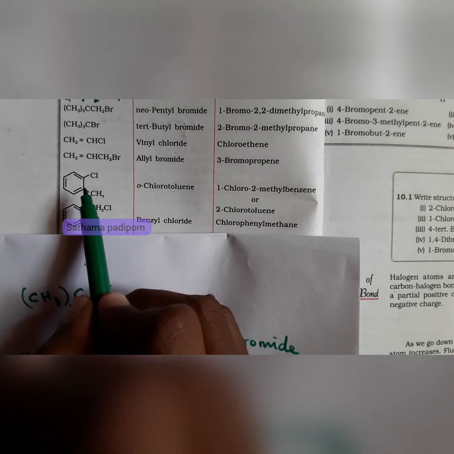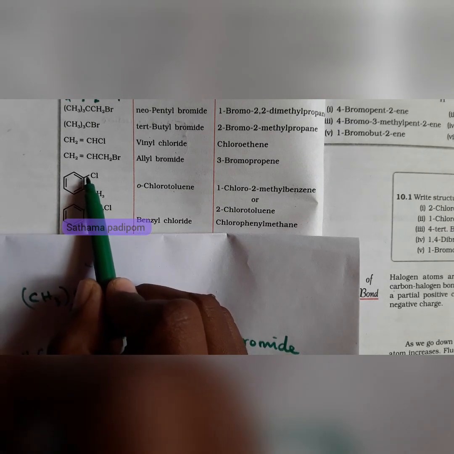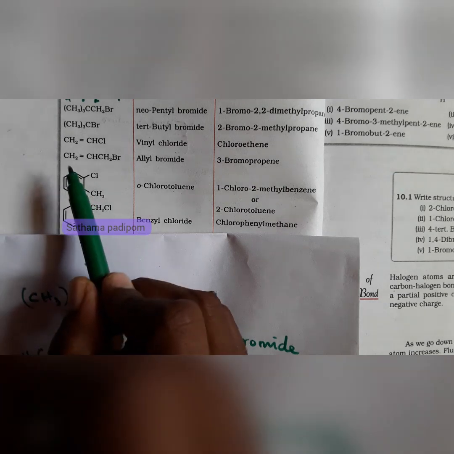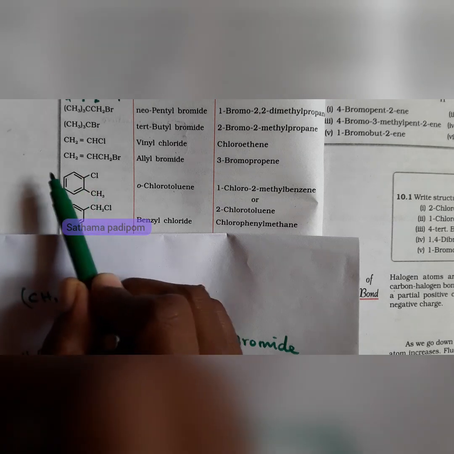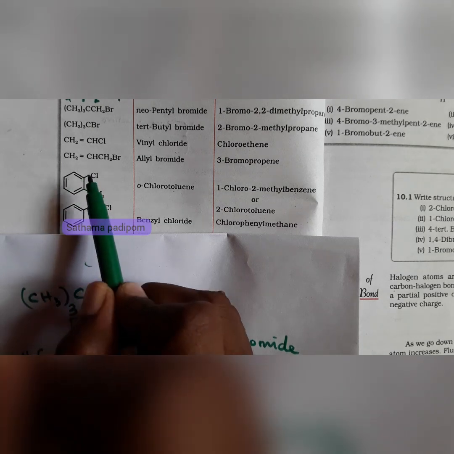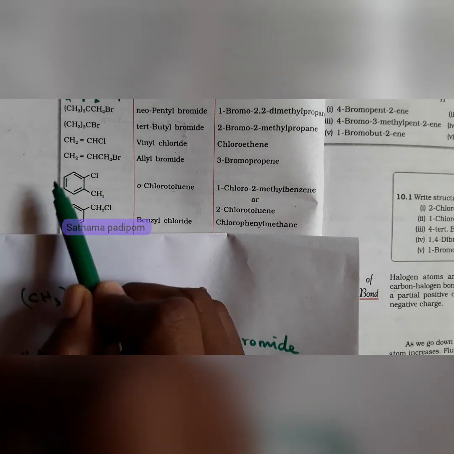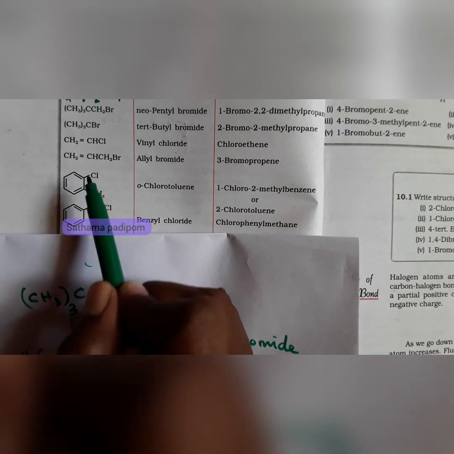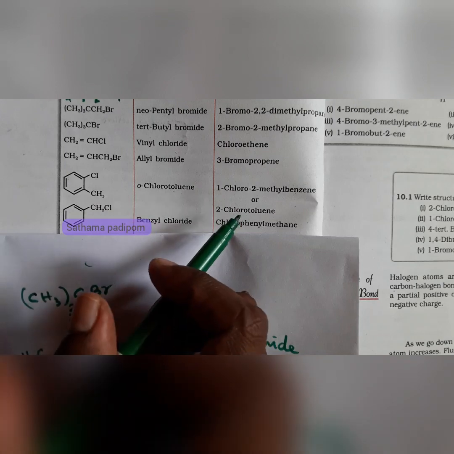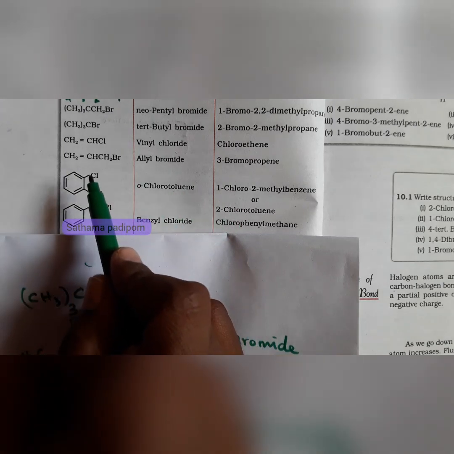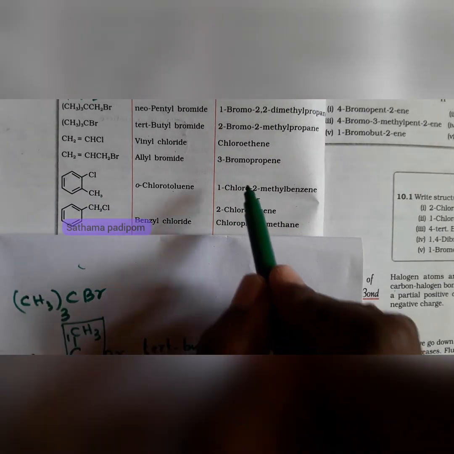So from where will the numbering start? First you have to give the preference to the halogen group. So 1, 2, 3, 4, 5, 6. Okay, so 1 chloro, 2 methyl, then what is the parent chain here, benzene. So 1 chloro, 2 methyl benzene. Okay, or you can write 2 chloro. If you are going to write with the toluene name, how will you give, 1, 2, 3, 4, 5. So 2 chloro, the remaining structure is toluene. Okay, you have to know both.